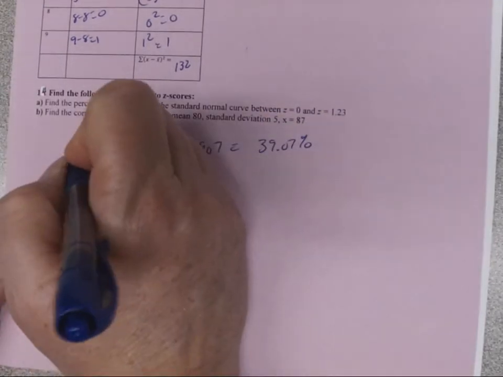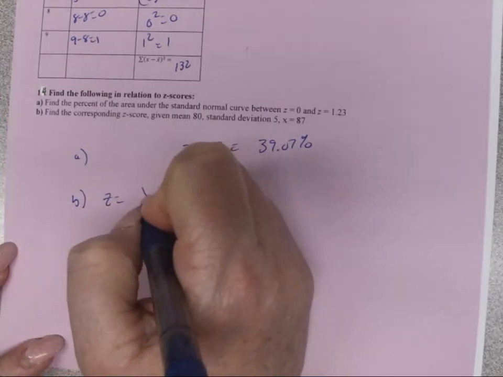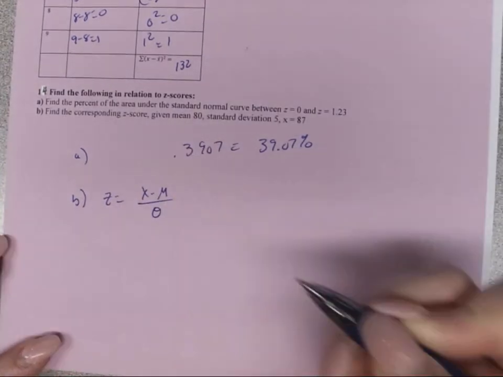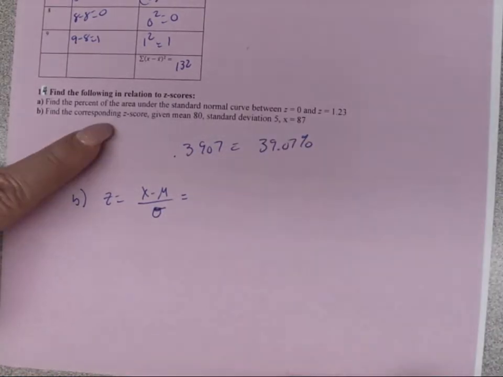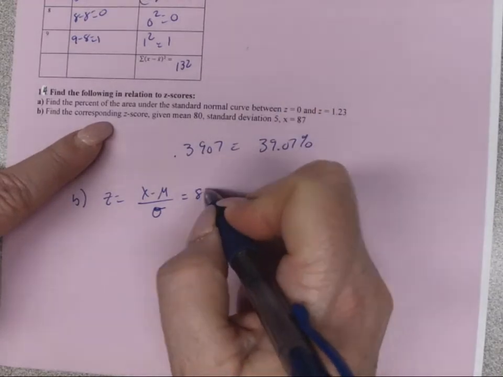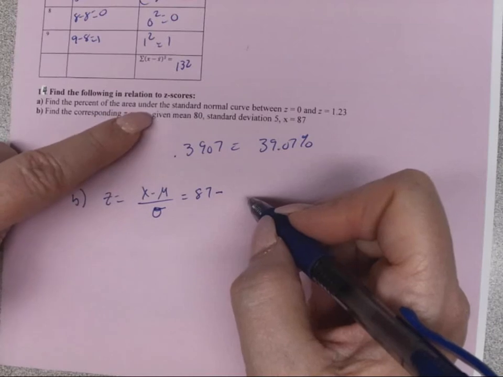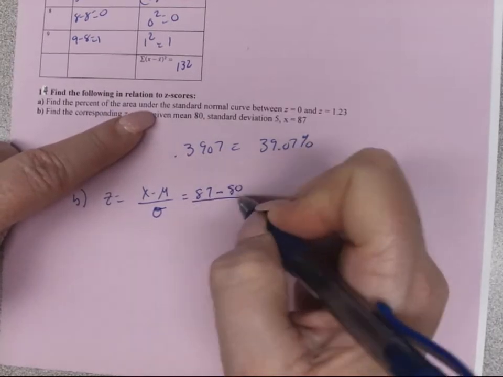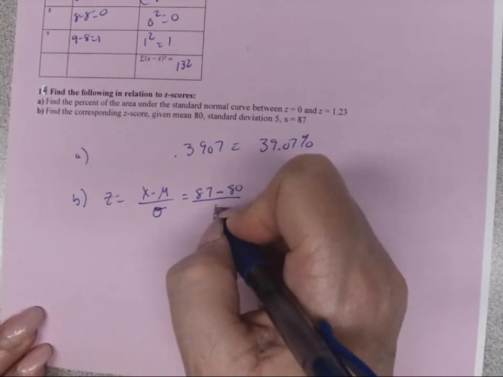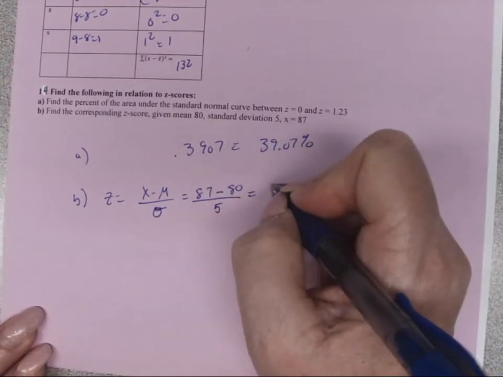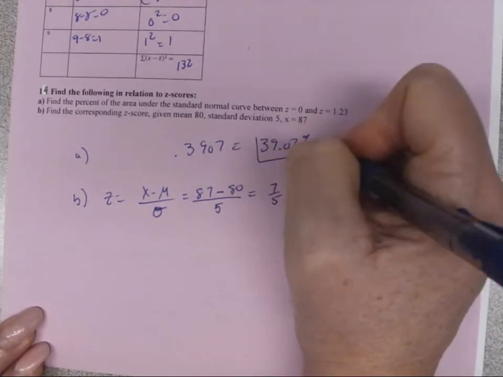That's part A. For part B, you are looking for the formula of z is equal to x minus mu over sigma, and you're just plugging in the values. We're told that x is 87 minus our mu, which is our given mean, which is 80, over our standard deviation, which is this type of sigma, it's a lowercase one, over 5. So that'll get you 7 over 5, which will be 1.4. And those would be the last two problems.